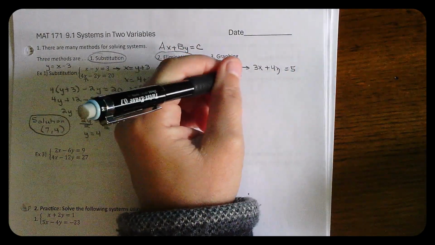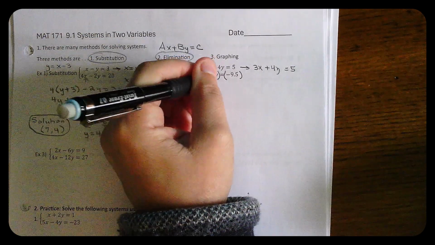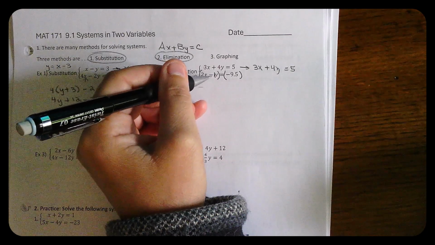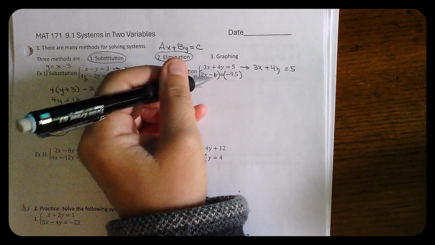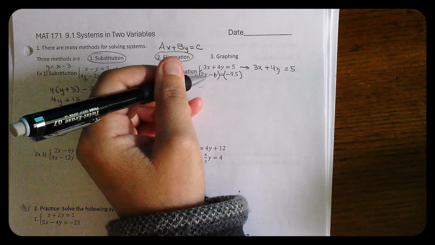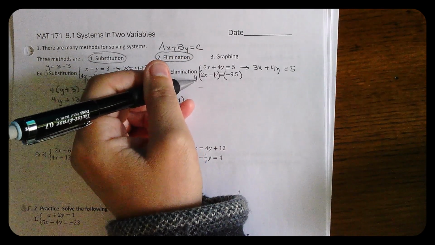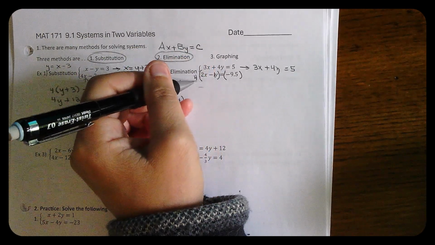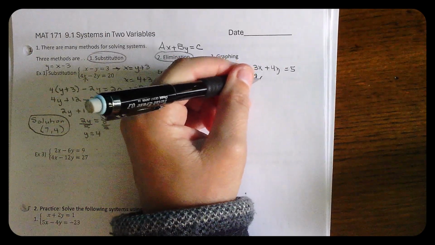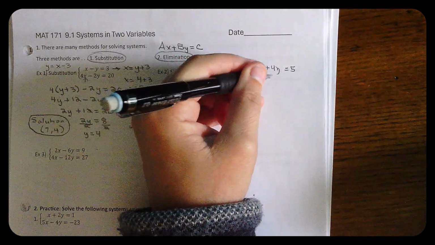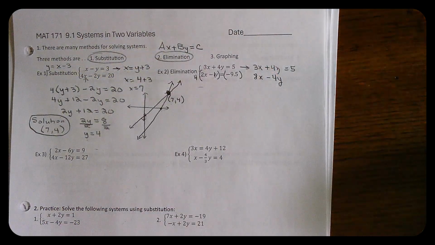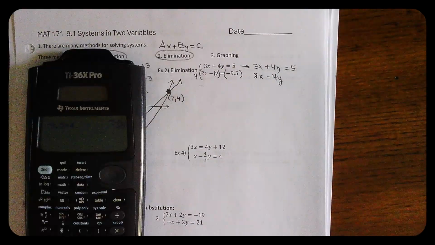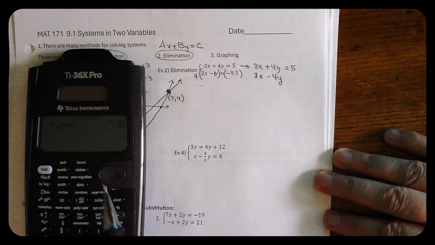And I'm going to multiply this bottom equation, both sides, by 4. Now, the reason I'm multiplying by 4 is because my target number is 4y and negative 4y. I want opposites. So I'm going to multiply both sides by 4, which means I have to distribute this 4 to all 3 terms. So 4 times 2x is 8x, and 4 times negative 1 is negative 4y, and 4 times 9.5 is negative 38.